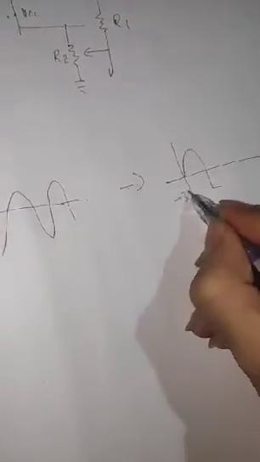It will be cut off at minus 3 volt, and it will go like this, and so on. The negative clipper clips only the negative portion of the input signal.